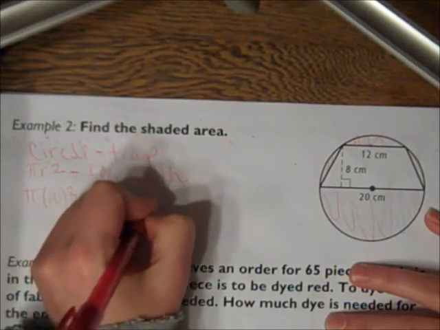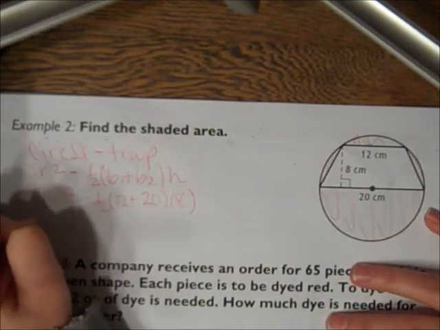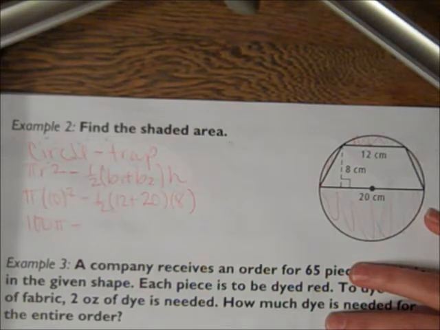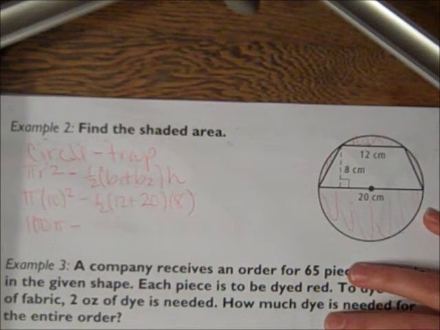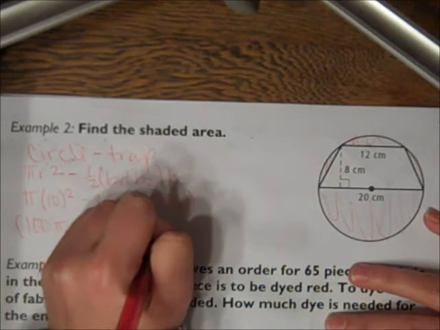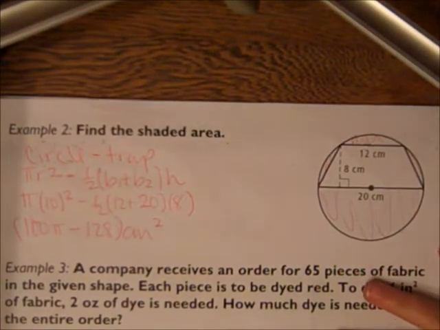12 plus 20 times 8. And then this would be 100 pi minus 32 times 8. 128 centimeters squared. So the only difference here is this one is subtraction instead of addition.